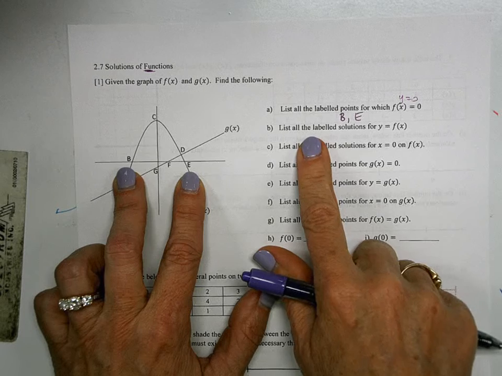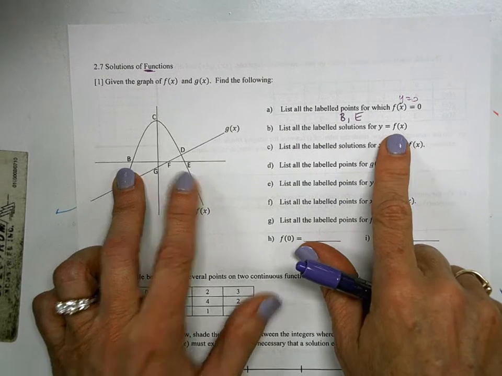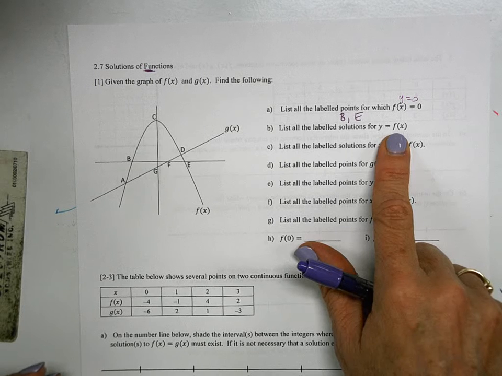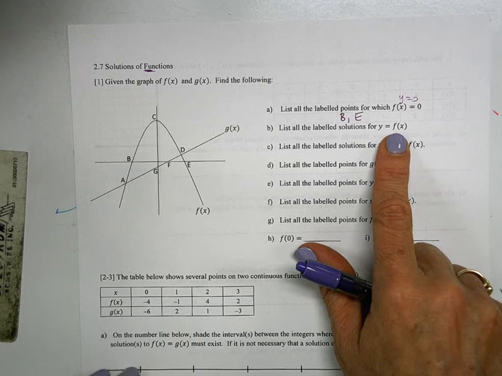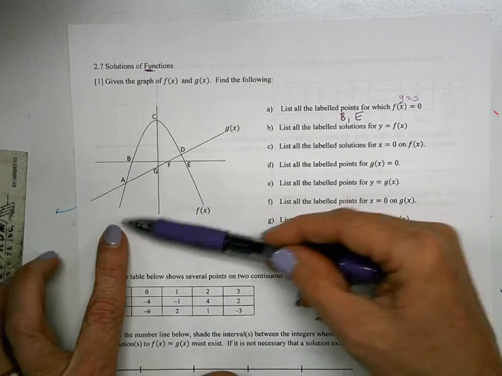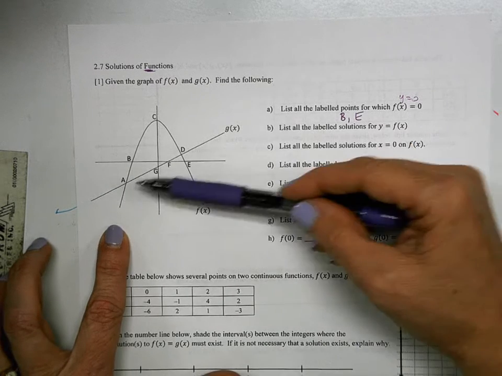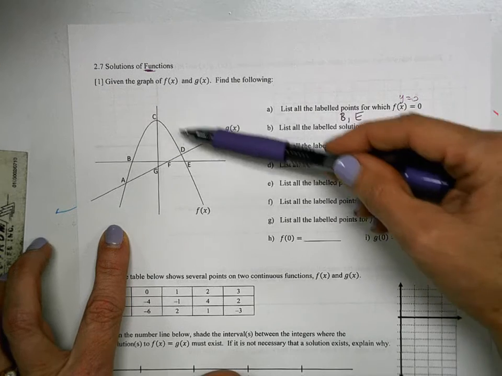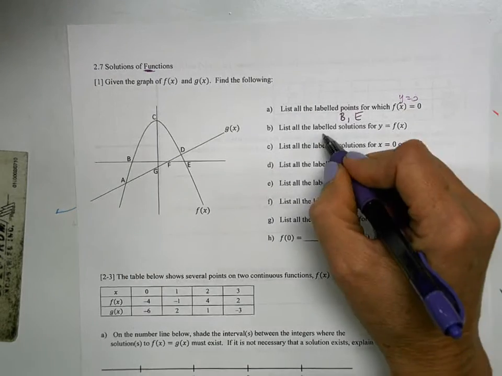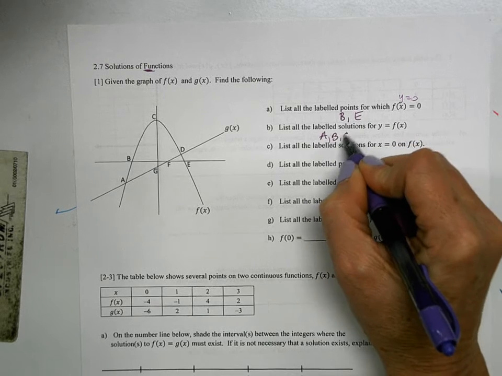Okay? List all the labeled solutions for y equals f of x. This, to me, at first was like, what? What are they asking there? Y equals f of x. You know what this is? Just on the function f of x. What are all the points that are on it? Okay, so what are all the ones that are on just f? A, B, C, D, and E, but not f and g, right? Okay, so we'll list all of those. A, B, C, D, E.